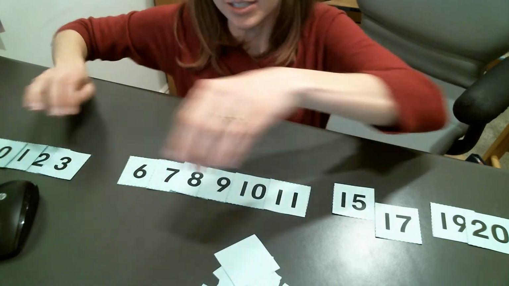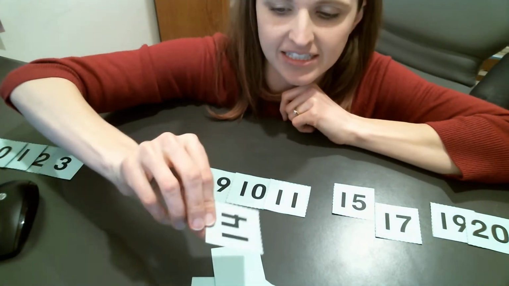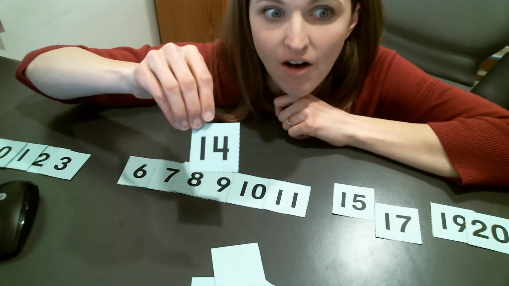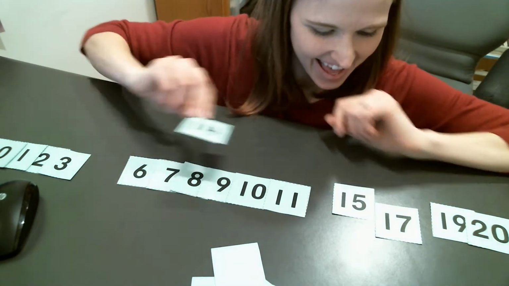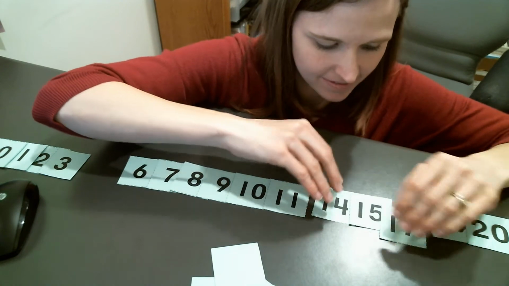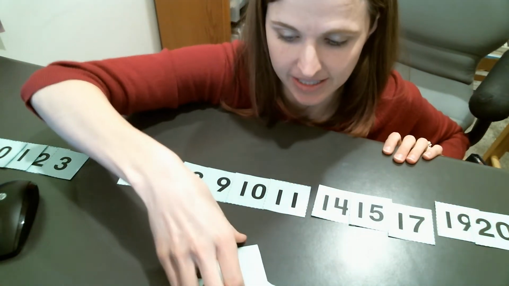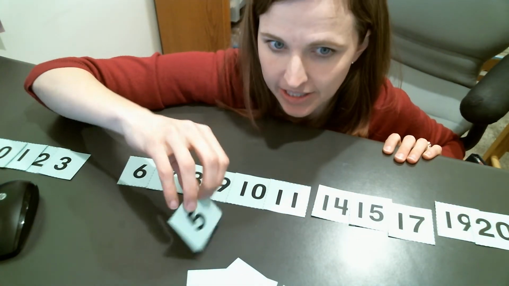That one's squeezed in there. What's next? 14. 14, it's like 4, so it goes right there? No, it has to go by 15. Ooh, we're running out of space. We're going to have to scoot some of these where you can't see.